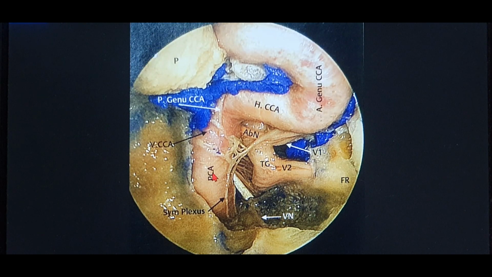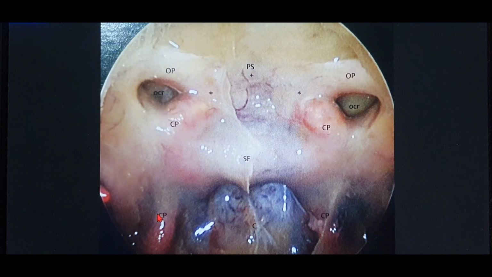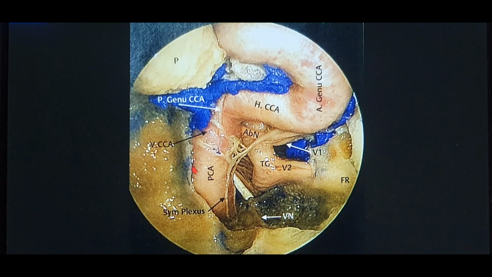This was the paraclival carotid artery. So that's the short segment of the vertical cavernous carotid. This is the pituitary gland right here. Now the bone has been removed, the dura has been removed. This is the lower border of the pituitary gland. That's the ascending paraclival, which I showed here. That's the paraclival.